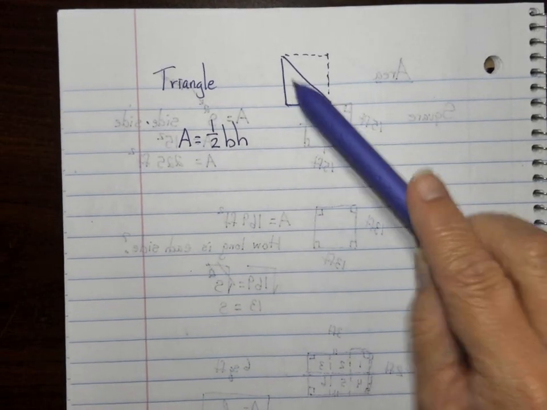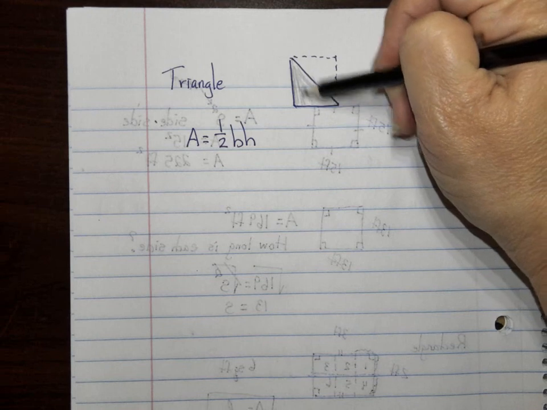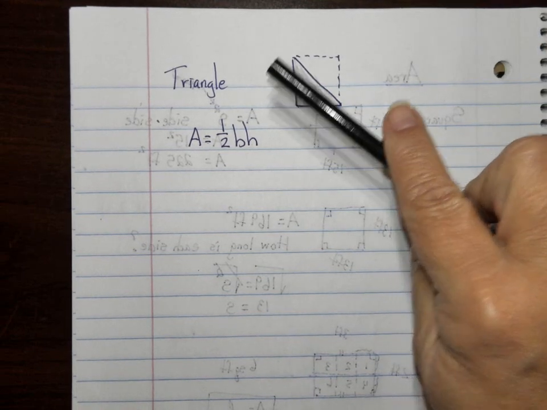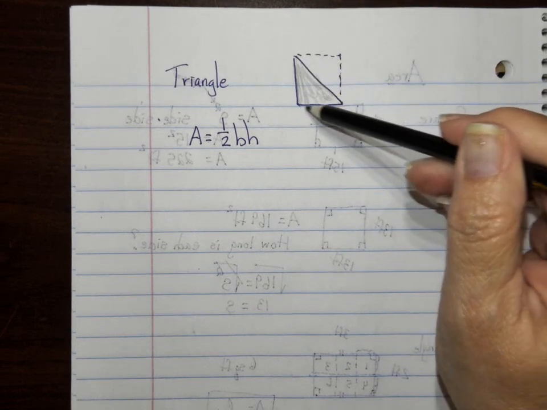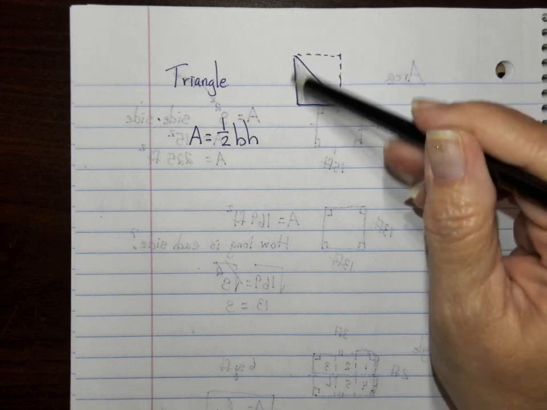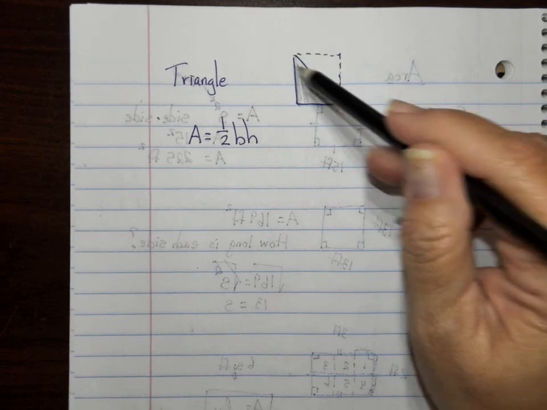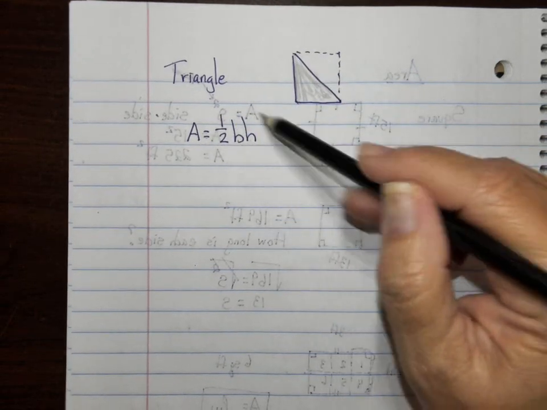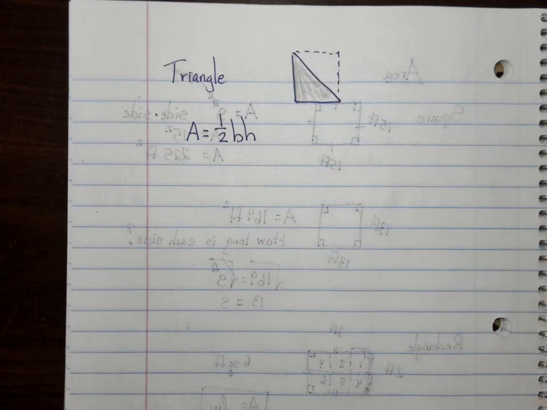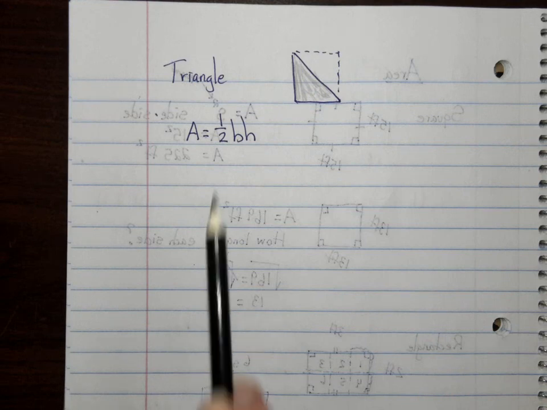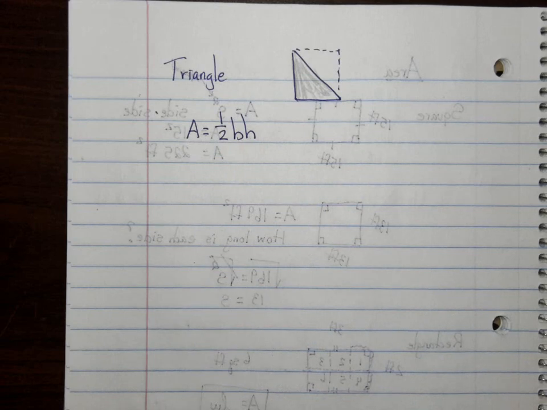If I take this triangle here, kind of shade it in, and I reflect it, I flip it over, do you see that the two triangles together would make a rectangle? And so my area of my rectangle is base times height, but my triangle is only half of that rectangle. So that's where this formula comes from. Every triangle is half of some rectangle. So basically the formula is saying find the area of the rectangle and then cut it in half to get the triangle.